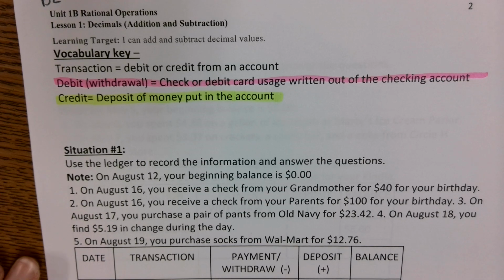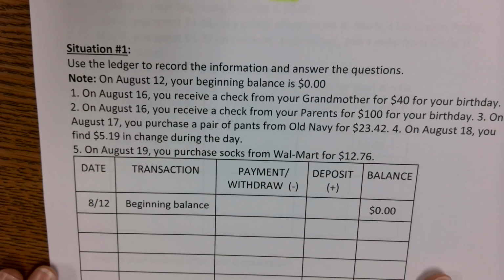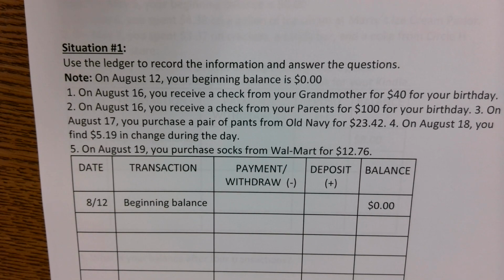So we're taking a look at a couple of different situations. We're going to do a few of the situations together, and then you are going to do one of the situations on your own as your homework. Now, each of the situations, we're also going to go ahead and answer some questions based off of that information.